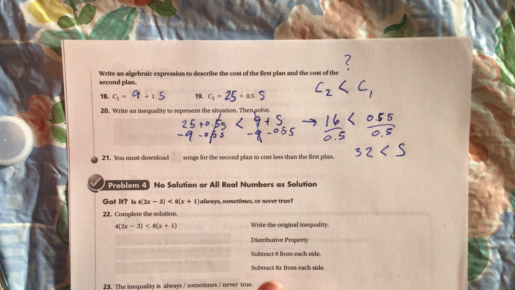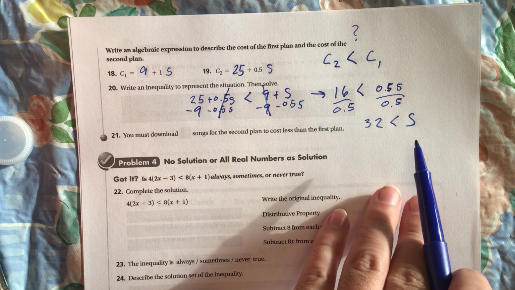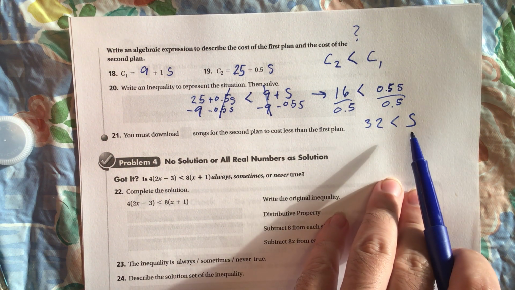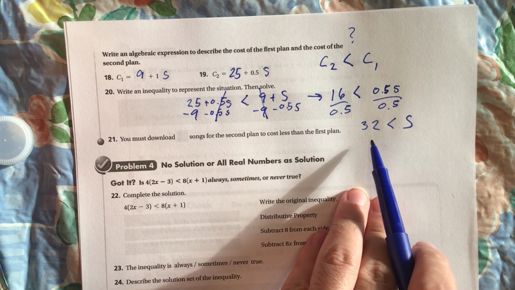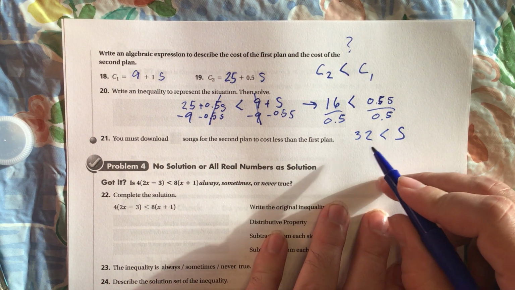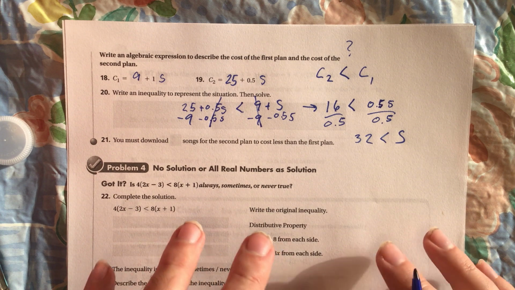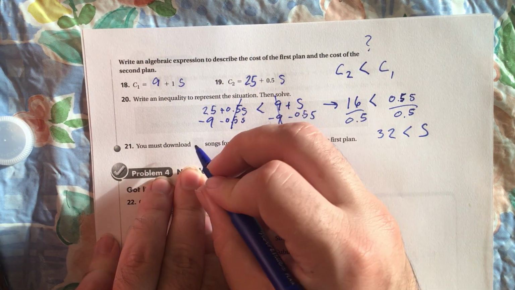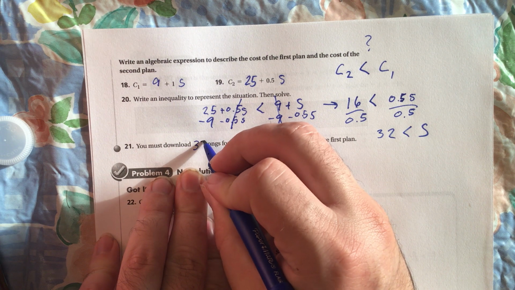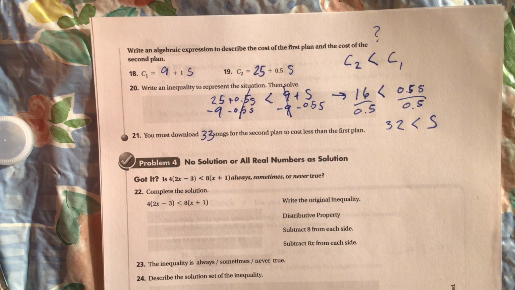Okay. So here is the thing. The number of songs has to be greater than 32. That's what this means, okay? Songs needs to be greater than 32. So that means technically we have to download 33 songs before the plan is actually cheaper, okay?